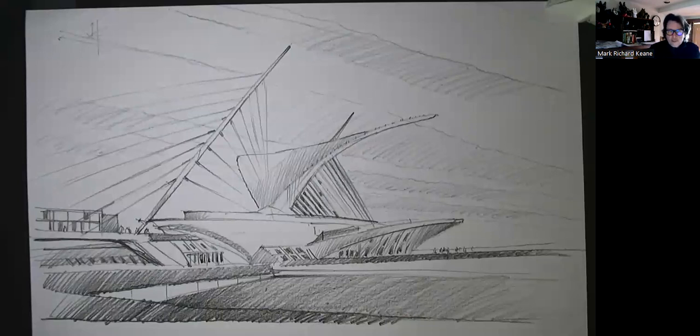So the third one will be actually backing back to Wright, who's in the center of this design arc, and we'll see that in sketch number 3.